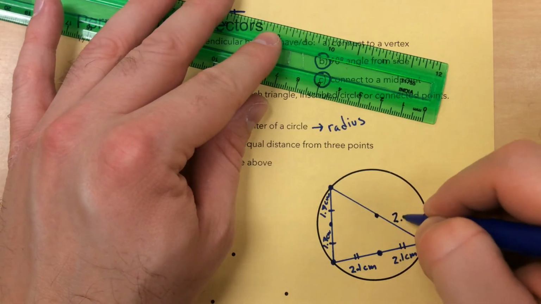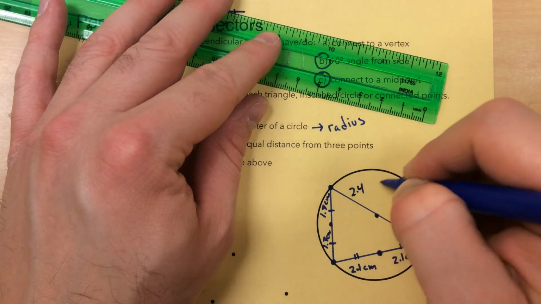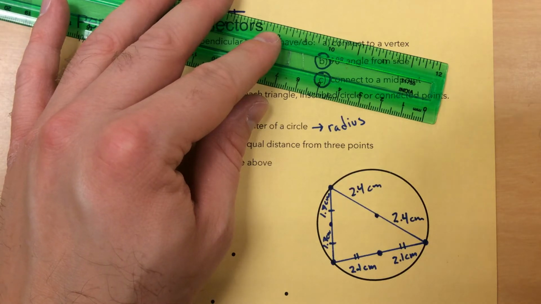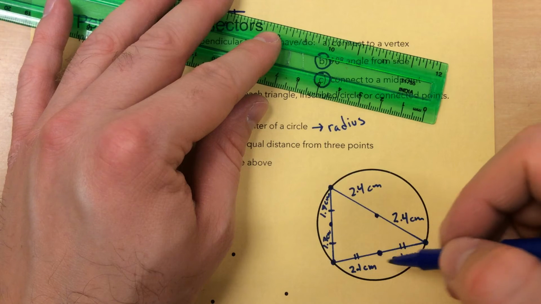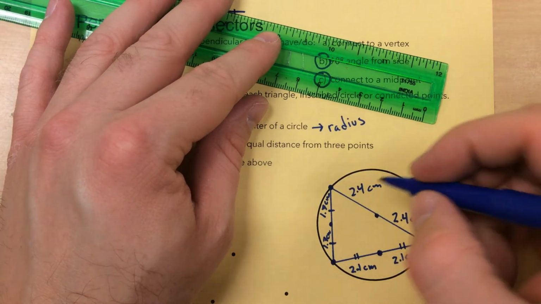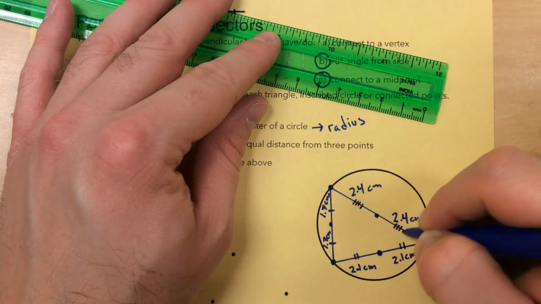I'm going to put 2.4, maybe 2.45 on each side. Then I need to put tick marks. Now since 2.4 is different than these two, I can't use 1 tick mark or 2 tick marks. I'm going to get crazy today. I'm going to go with 4 tick marks, as long as I'm consistent.